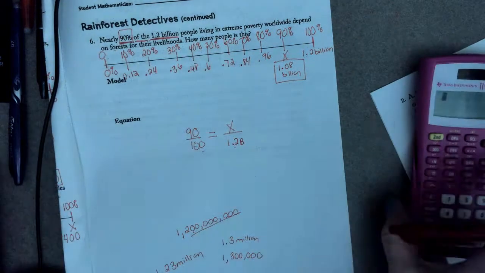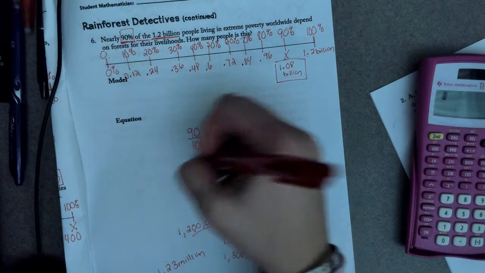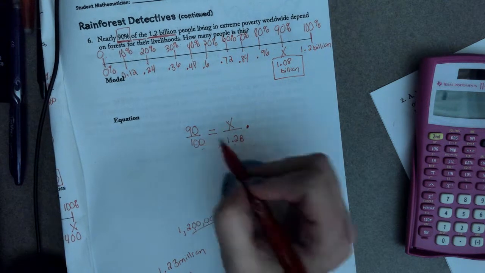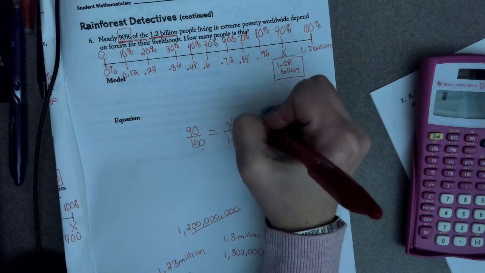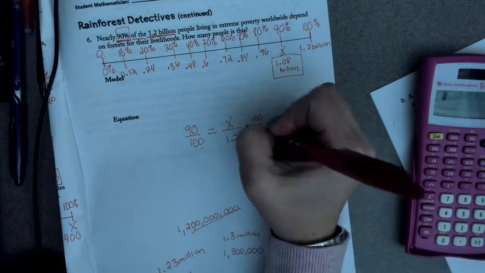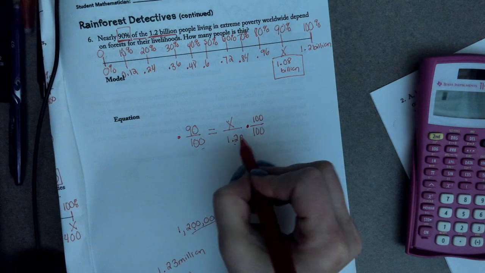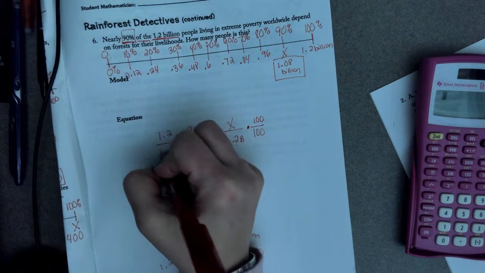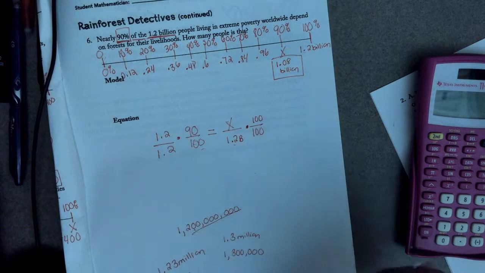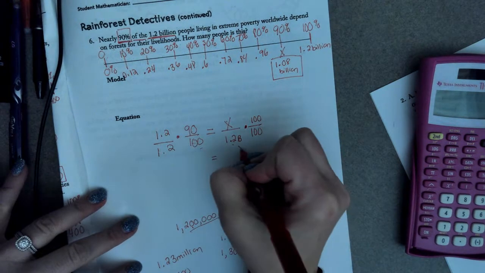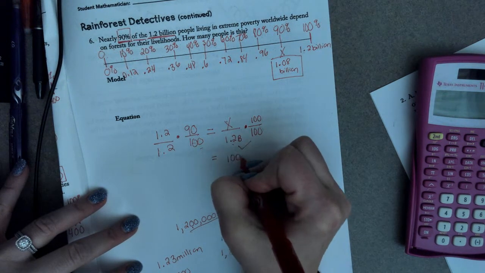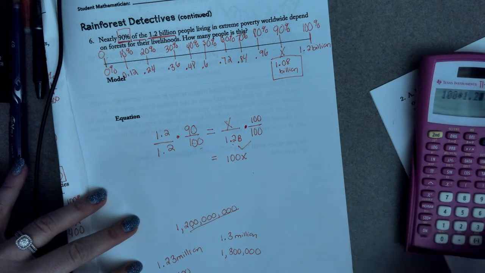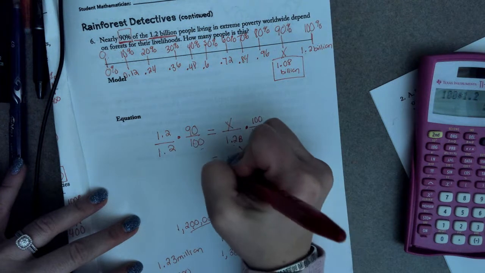All right. So anyway, you have to show your math here. So on this side, we're going to multiply by the opposite side's denominator. So 100 over 100. And on this side, we're going to multiply by 1.2 over 1.2, right? So on this side, that equals 100x, right? And on that side, it should just be 120.